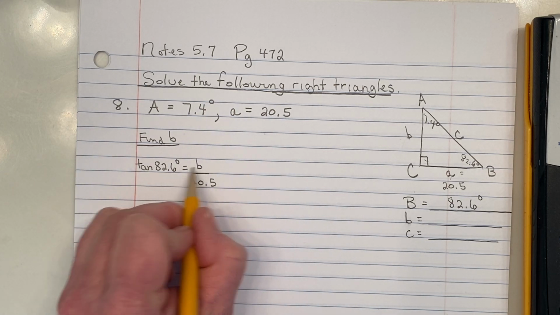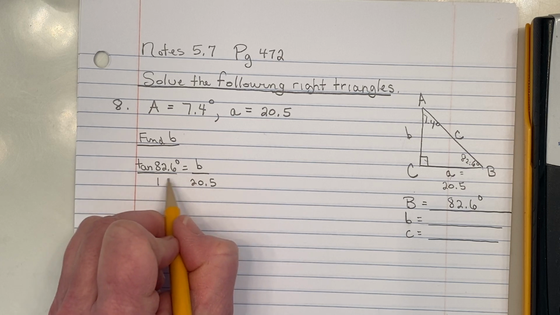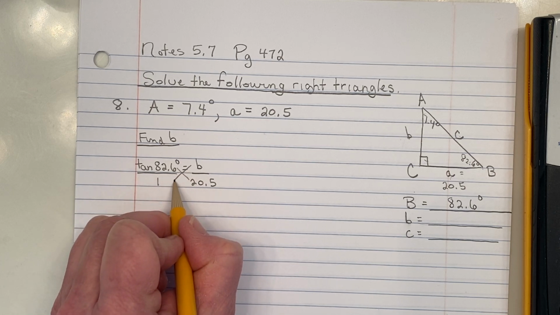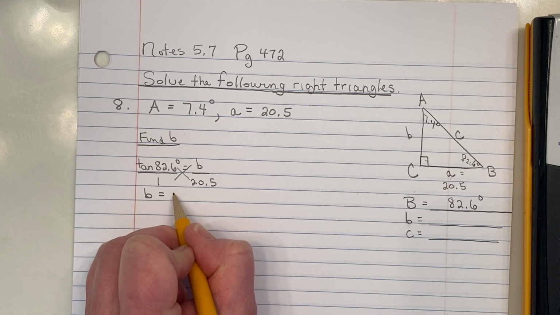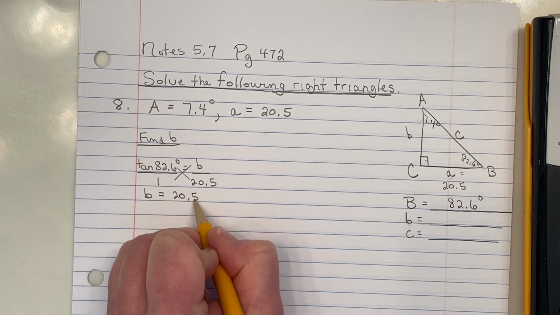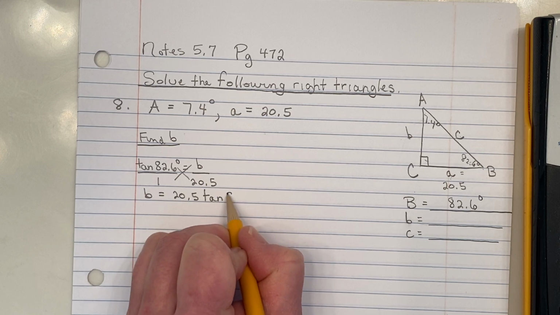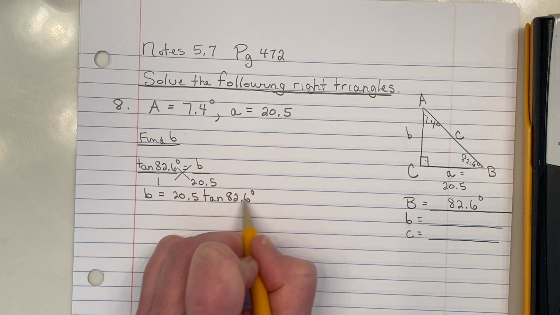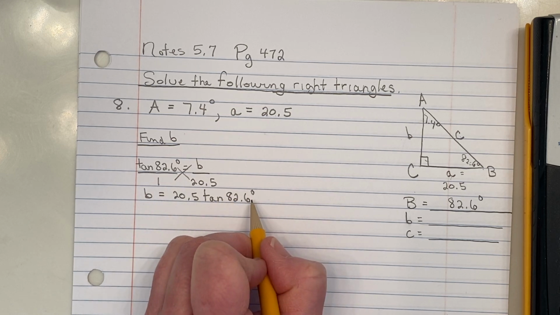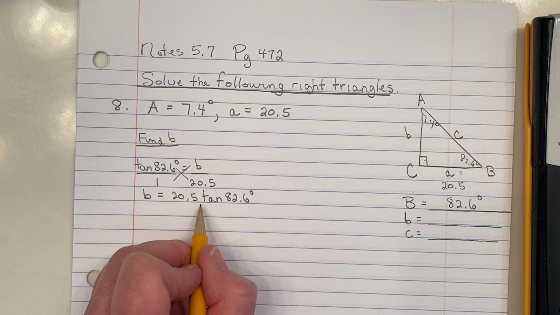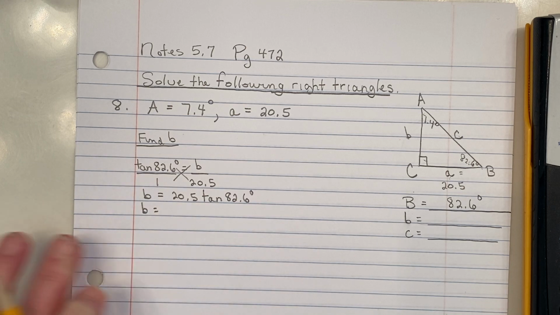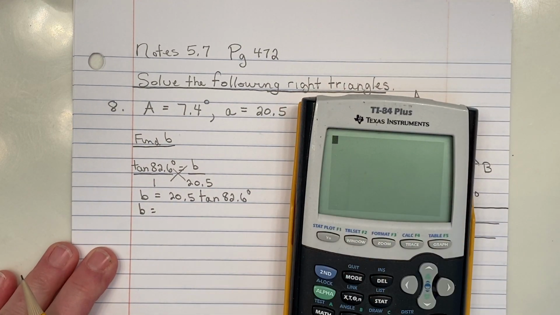In order for me to find b, since this is a proportion, I would probably do cross multiplication. Notice how easy this becomes then. It's b equals, I would put the 20.5 up front of the trig function, because if you put it behind here, you might end up accidentally multiplying 82.6 times 20.5, and that's not what we want to do. All right, I'll go to my calculator.